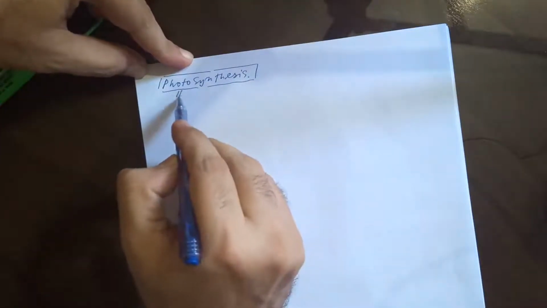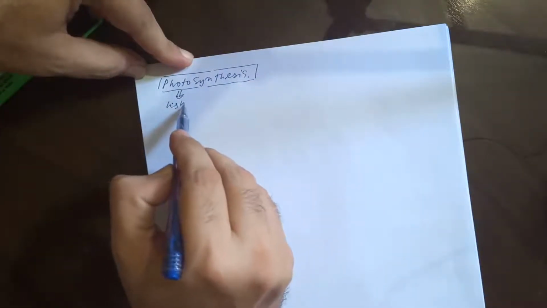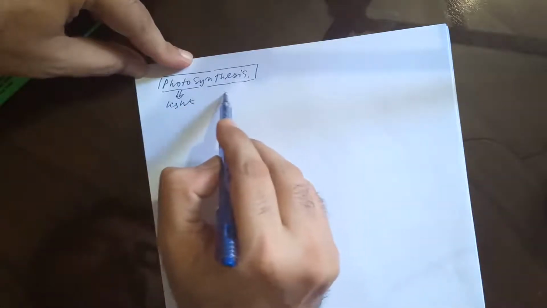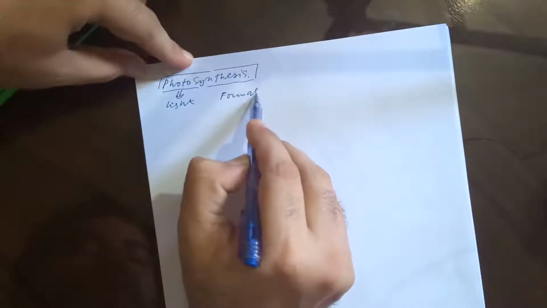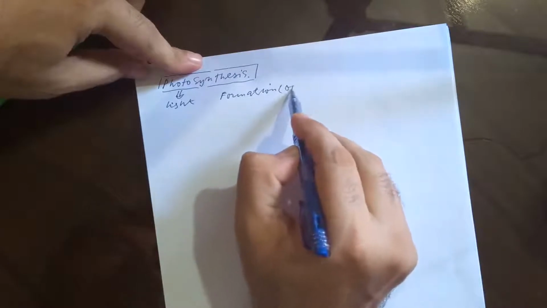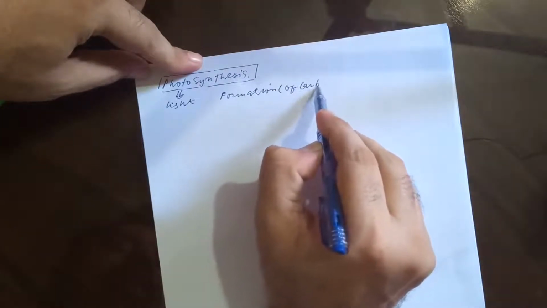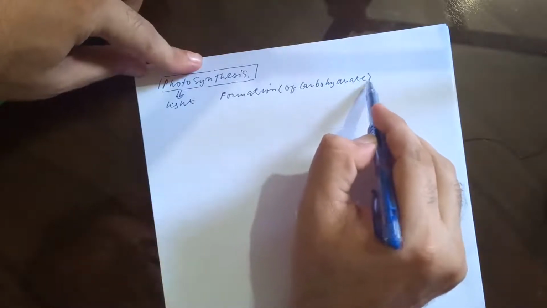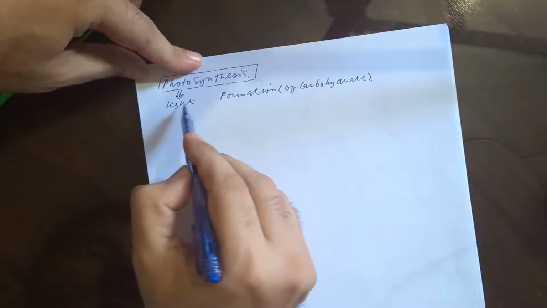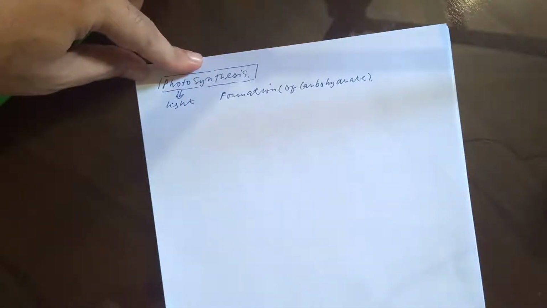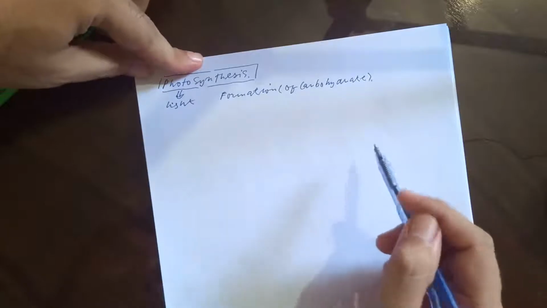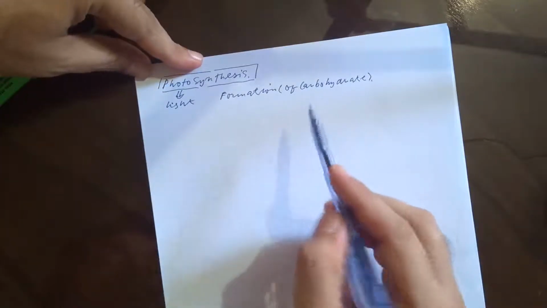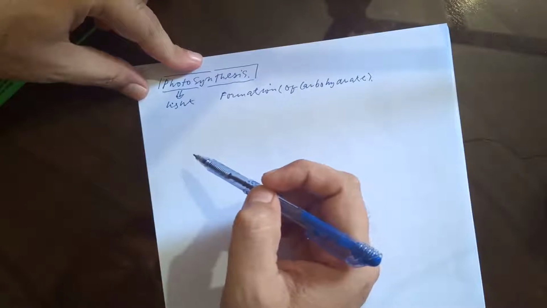Photo means light, and synthesis means formation. So what is this formation about? This is the formation of carbohydrate. So the whole translation of photosynthesis is the formation of carbohydrate in the presence of sunlight.